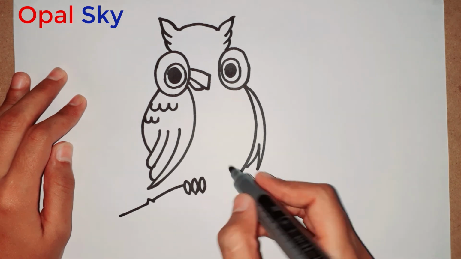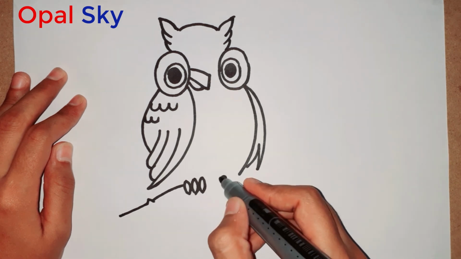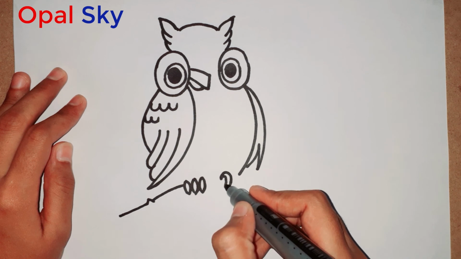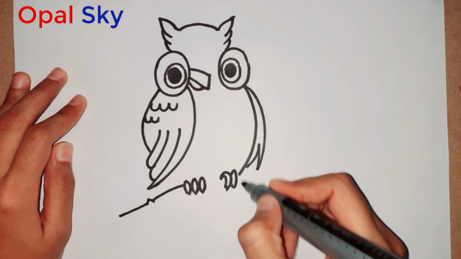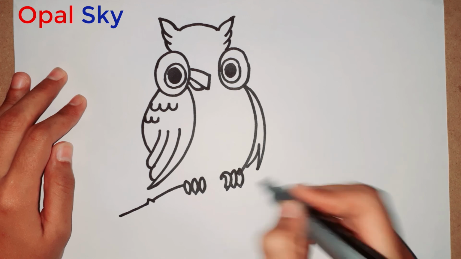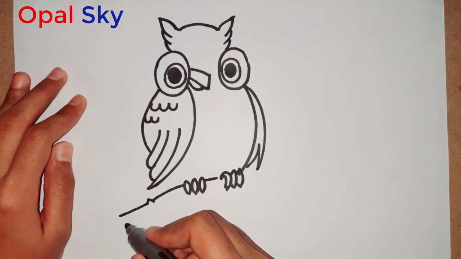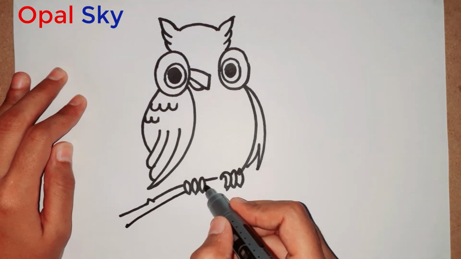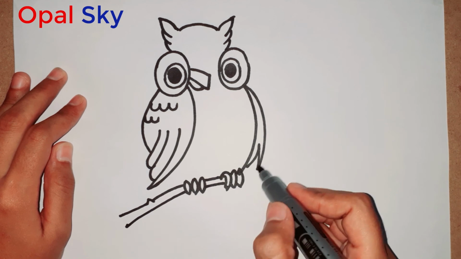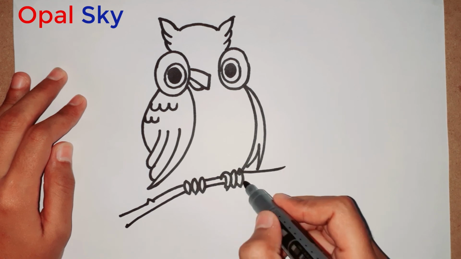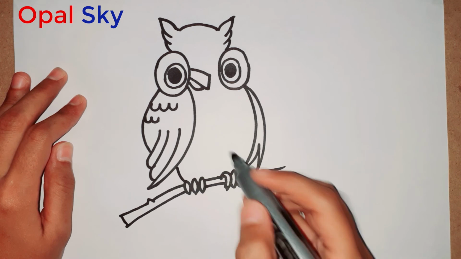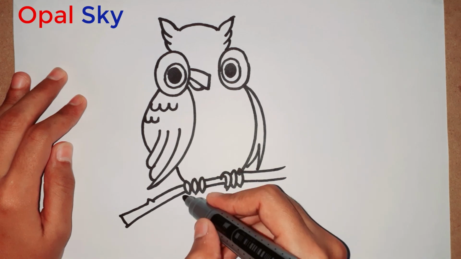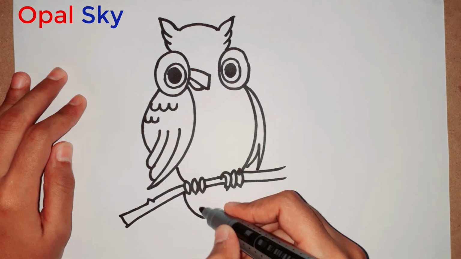joined with each other in a 3 ratio. So join this point to this point and this point to this point, and again this point out, and draw its remaining area.